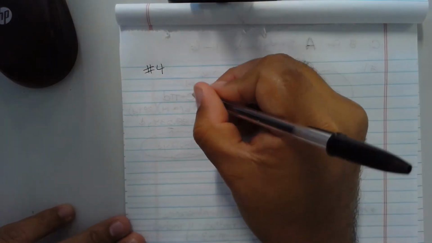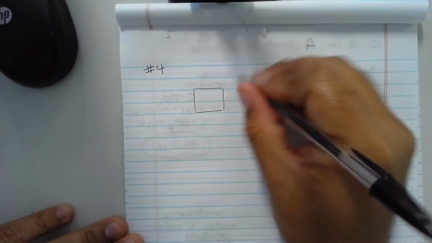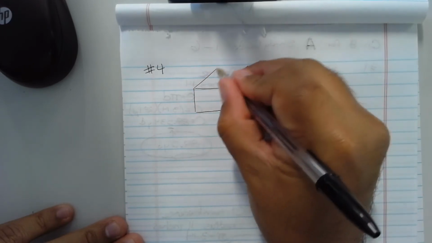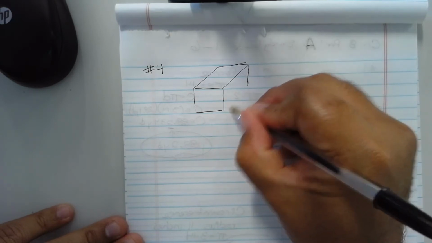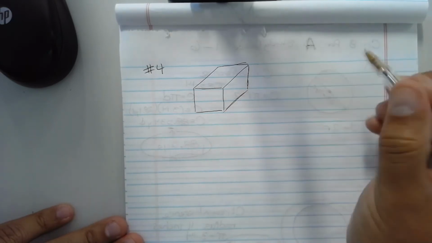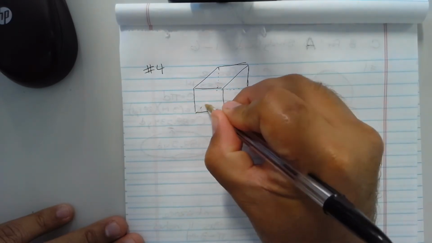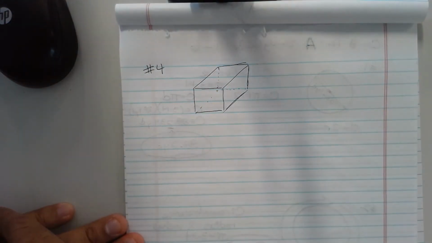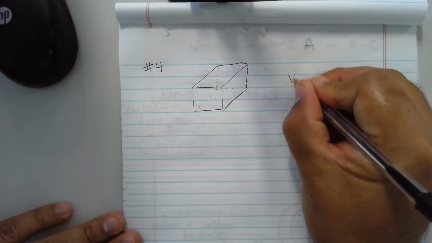It says a rectangular trunk. So, again, I told you guys to practice this so you could visualize it. The more you do it, I know some of you are becoming pros at this already. All right? This is a trunk. It says a rectangular trunk has a volume.